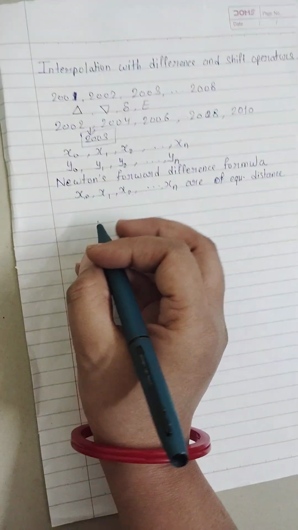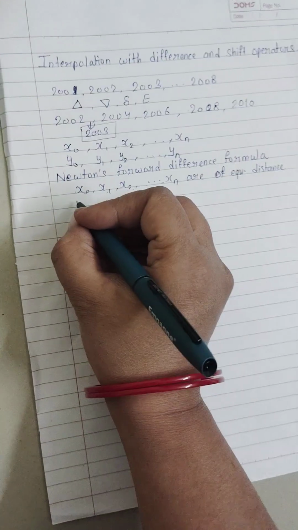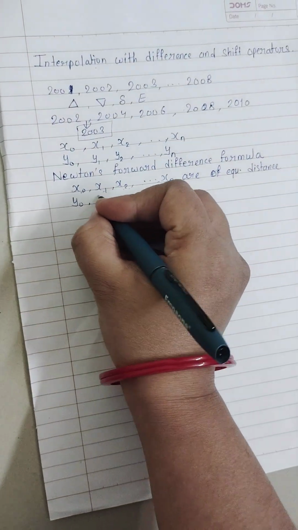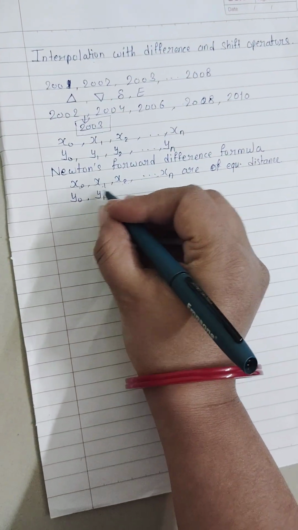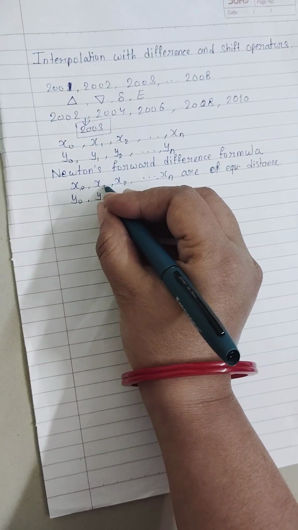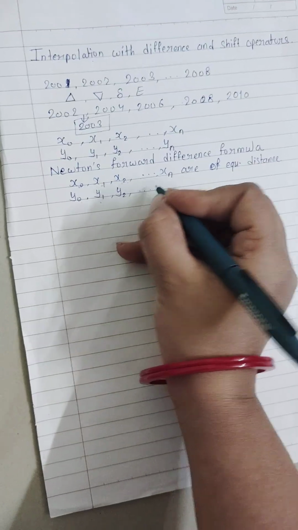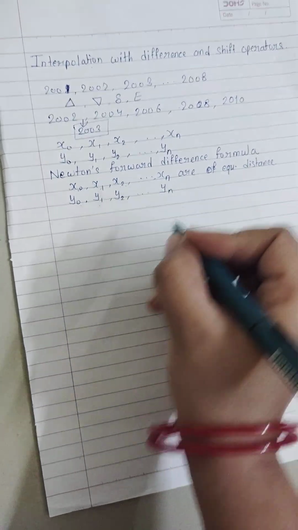So in the Newton forward difference formula, first we have to make the table. How to create the table? In our question they have given x0 and the corresponding value y0, x1 with corresponding value y1, x2 and the corresponding value y2 and so on up to yn.